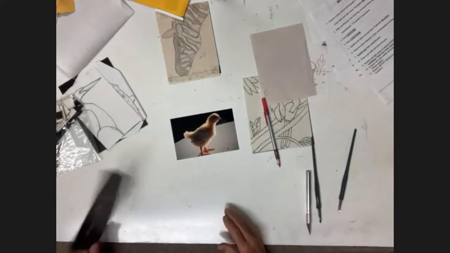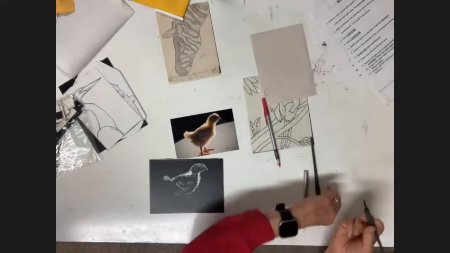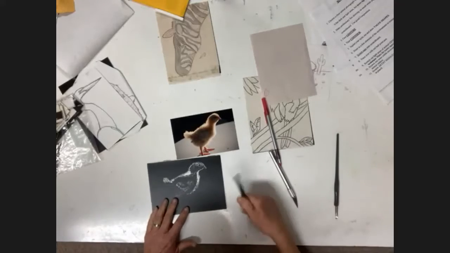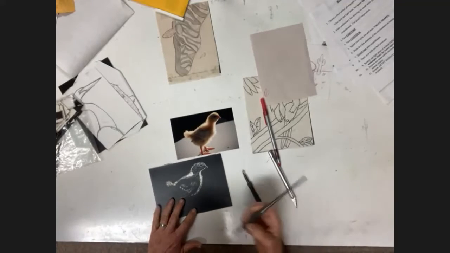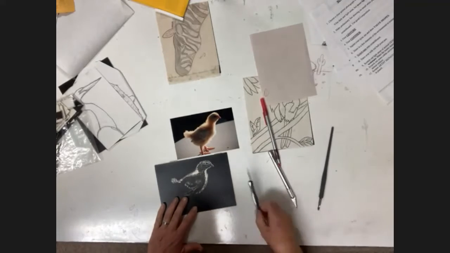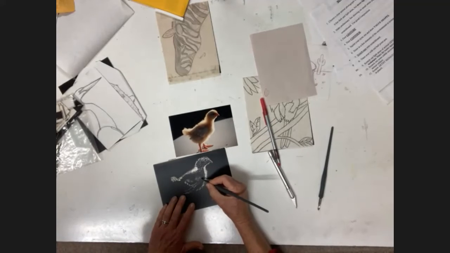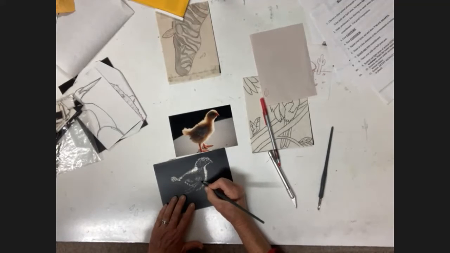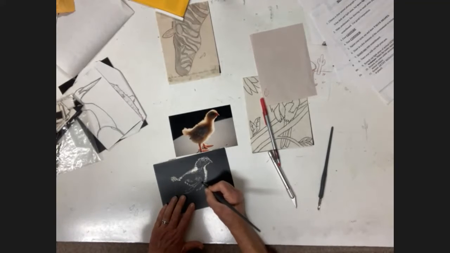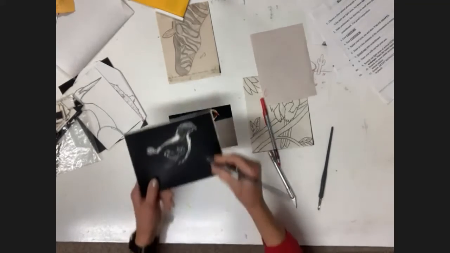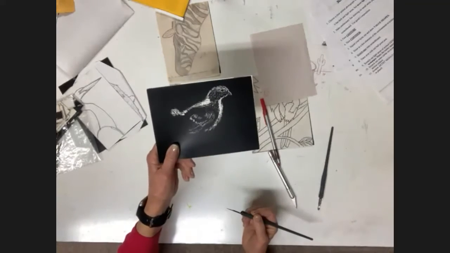Even these start to get dull after a while and have to be replaced. I noticed there's a little dark edge around the outside of the wing, so I'm leaving that little dark black showing.